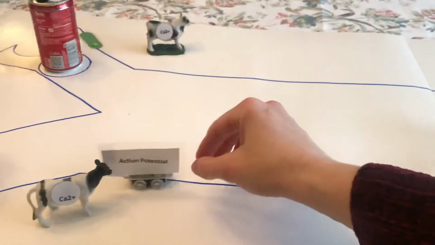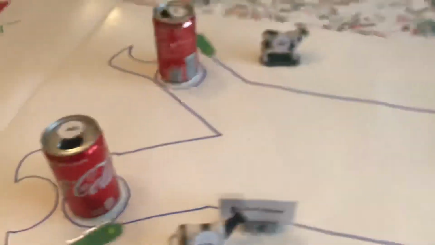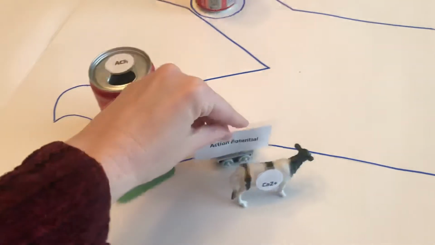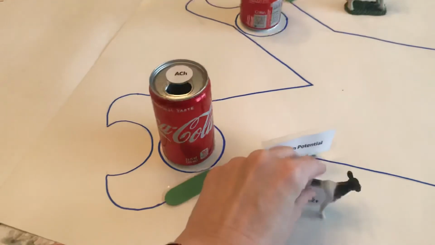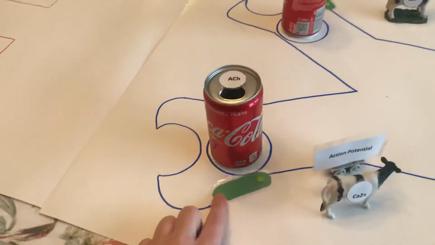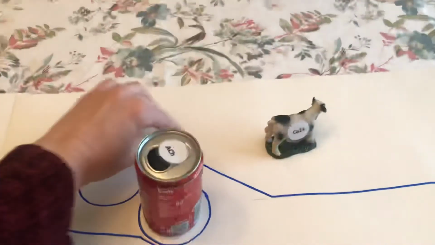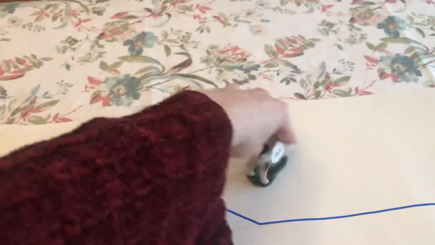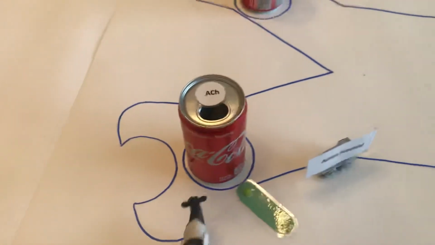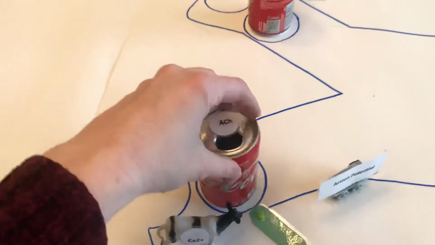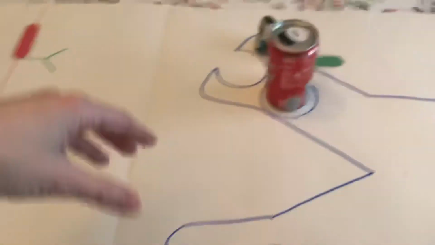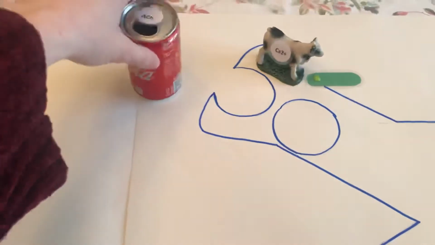Harder to do when you're videotaping yourself. So when our action potential reaches the axon terminal, we have voltage gated calcium channels which are going to open. And then calcium is going to flow into the axon terminal, and this is going to trigger exocytosis of acetylcholine into the synaptic cleft.